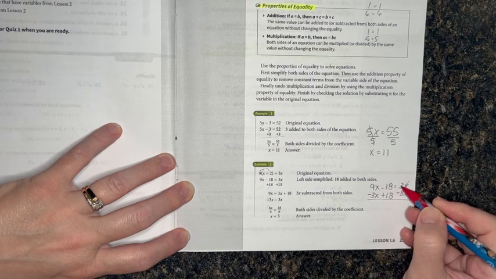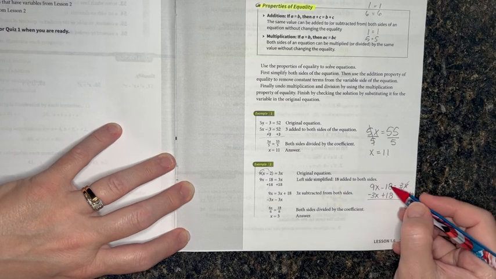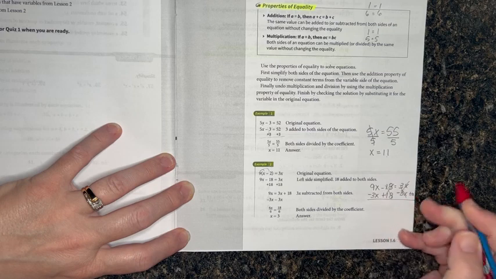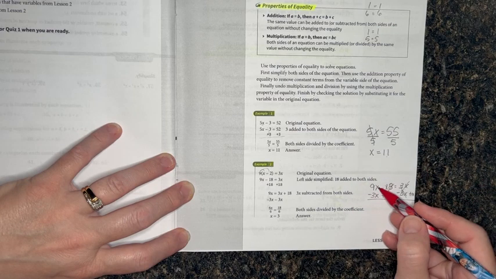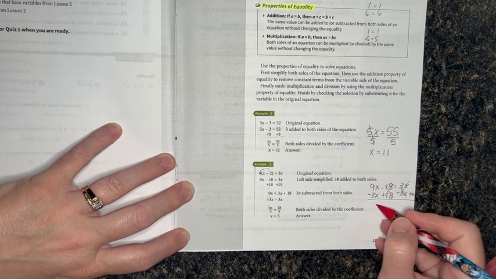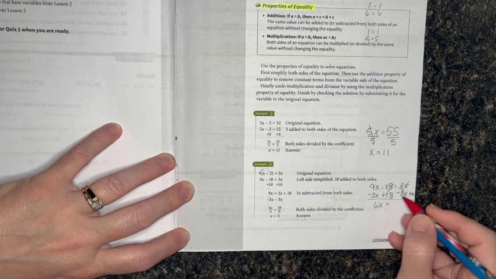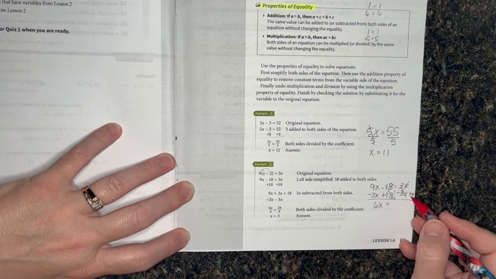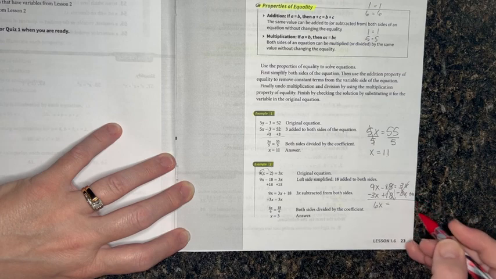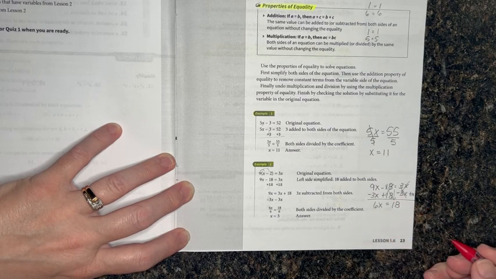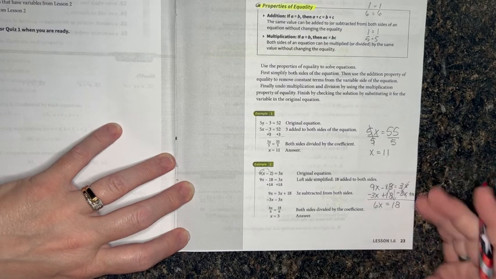3x minus 3x is 0, so it's canceled. Negative 18 plus 18 is 0, so that is canceled. So we're left with 9x minus 3x, which is 6x's, is equal to, here's my equal sign, right? It needs to come down. And the only thing left on this side of the equal sign is an 18. All right, that's where we're at.